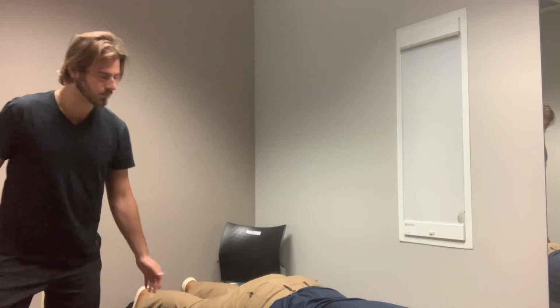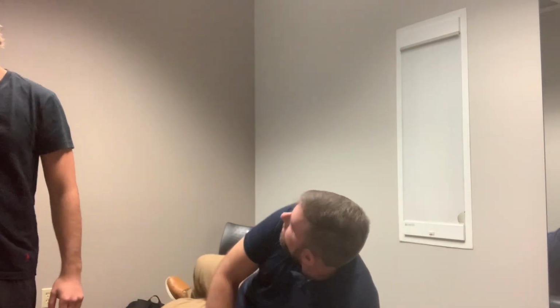Okay, I'm gonna have you flip over. And now we are demonstrating the motion palpation analysis of the right knee and giving the verbal explanation of how the possible listings would be derived.